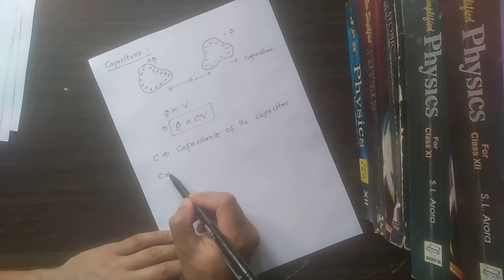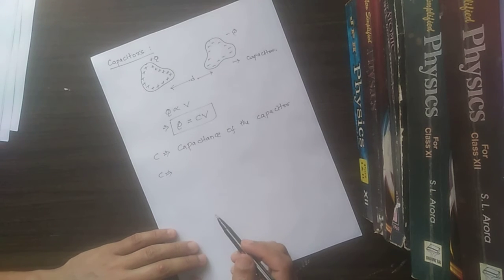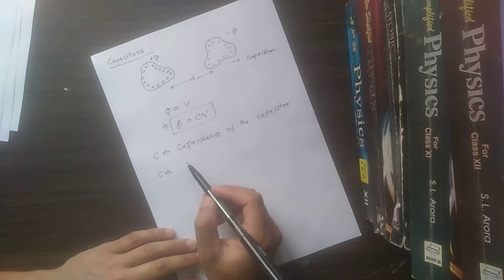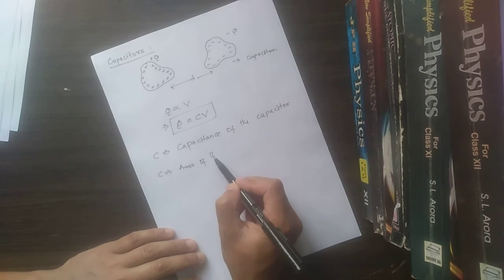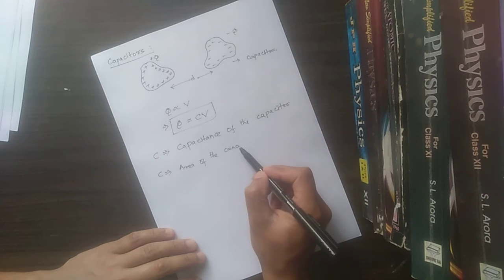Now what things does C depend on? The capacitance of a capacitor depends upon the area of the conductor.